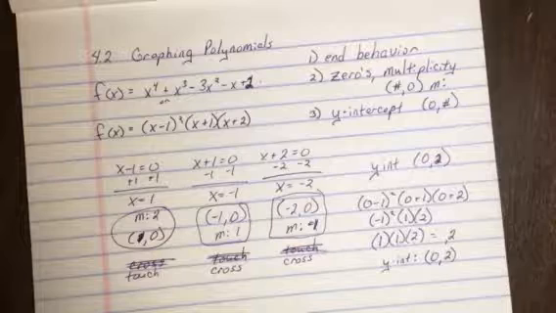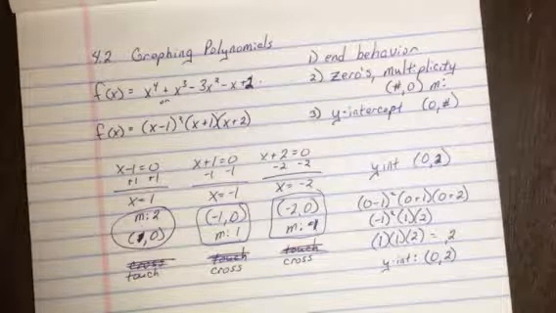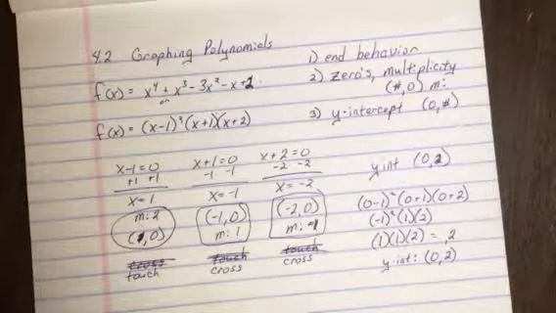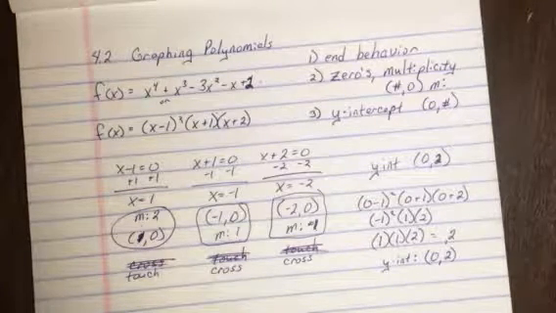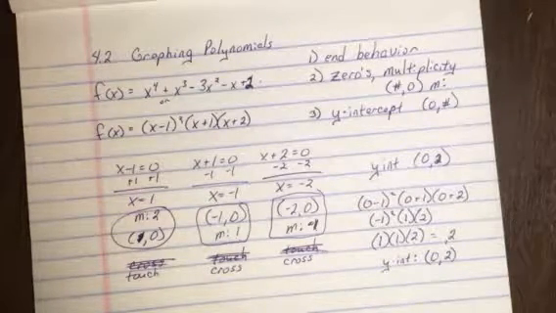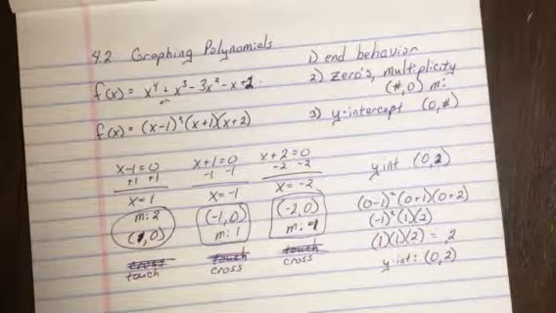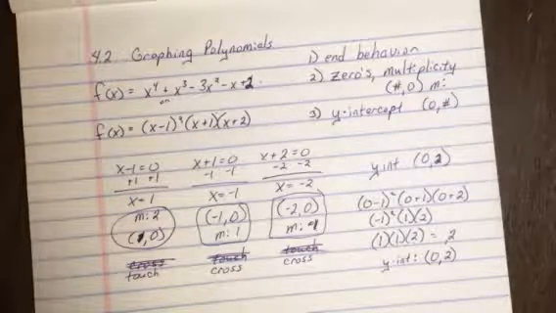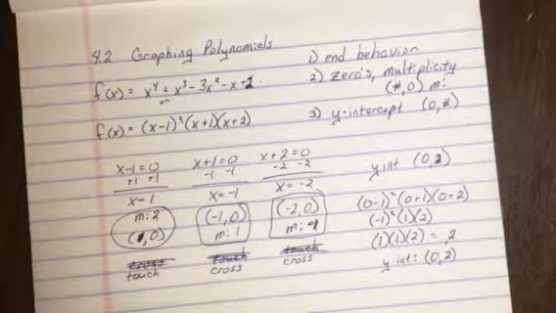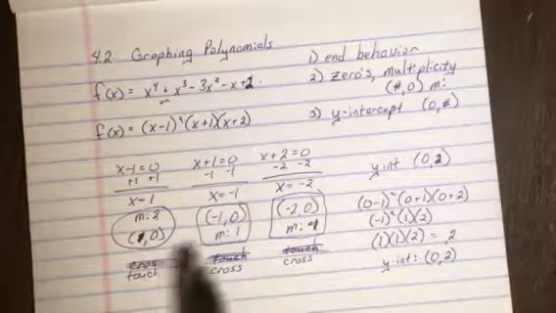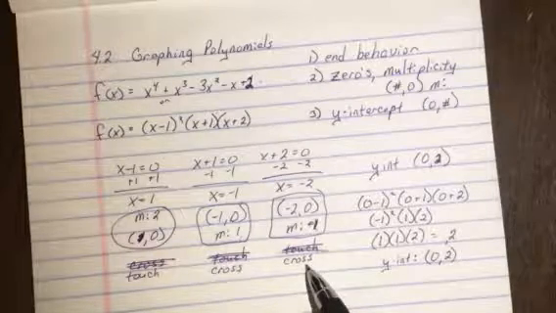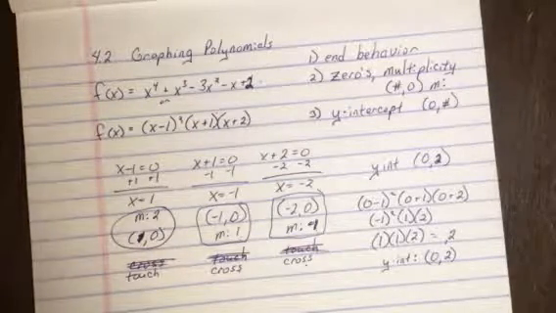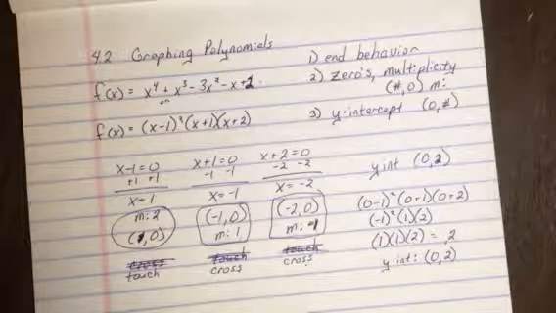So, we have our intercepts, we have our zeros, and our multiplicity. And again, even multiplicity we touch, odd multiplicity we cross. Even, touch, odd, cross. Right? Hopefully this is clear. We'll come back for the last bit.